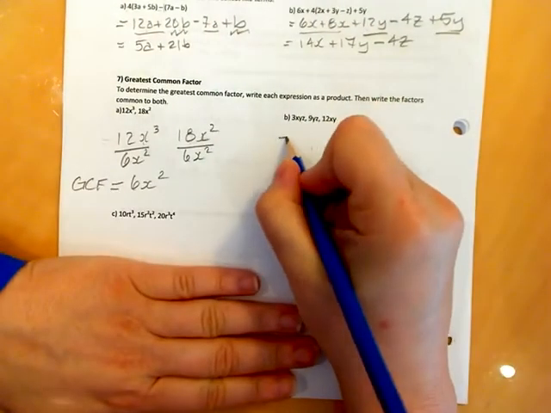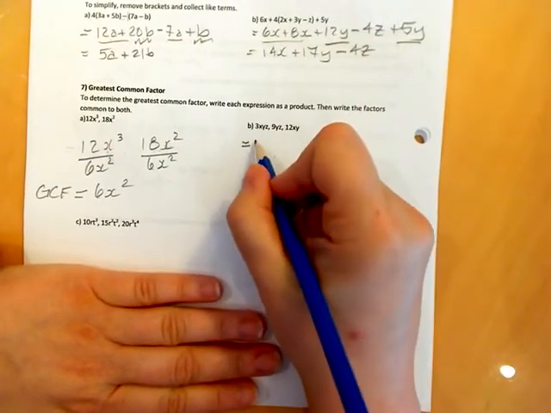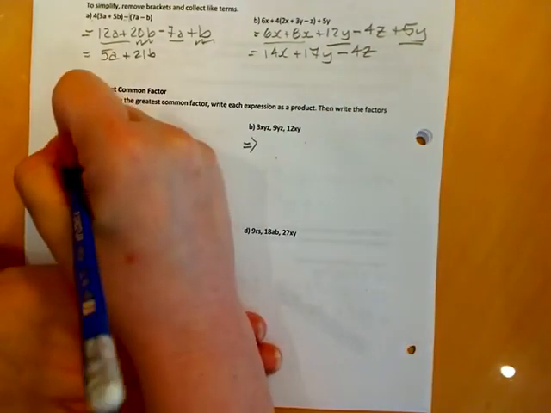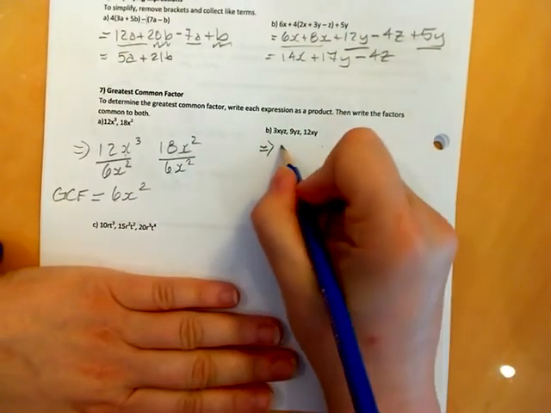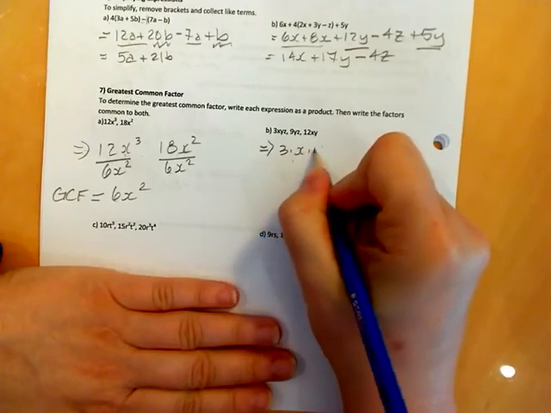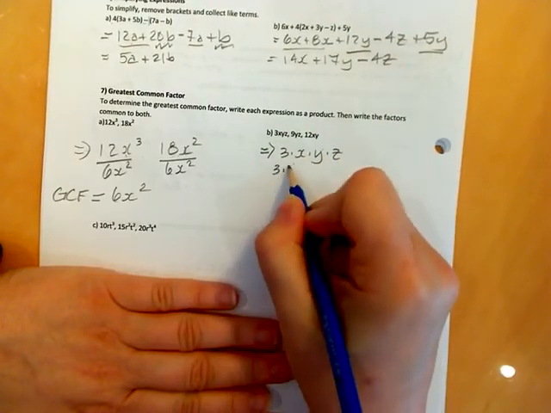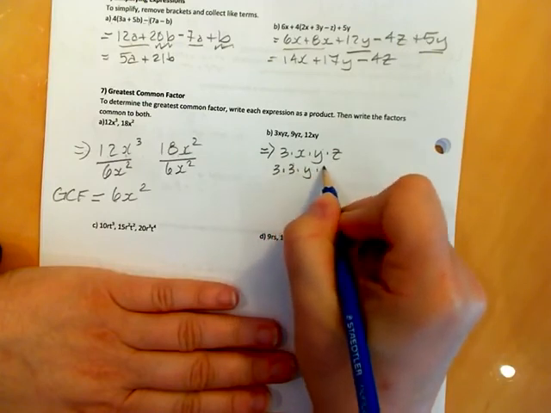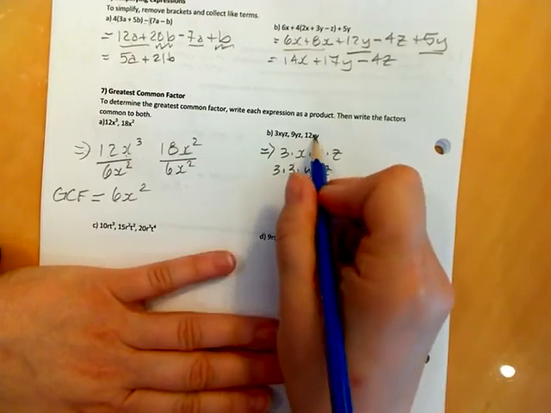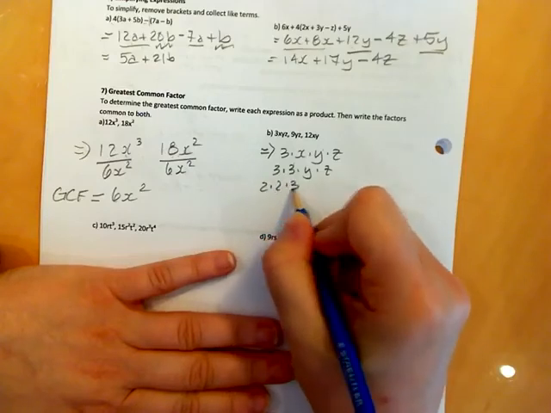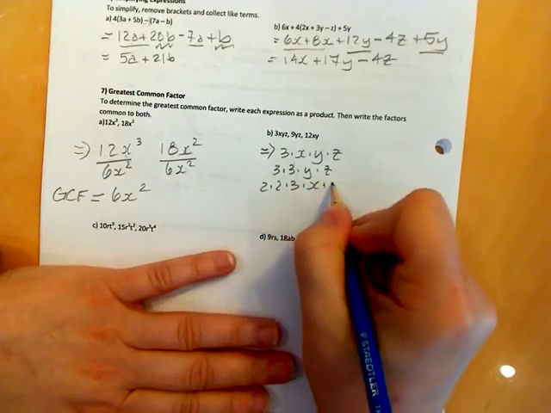Now let's take a look at breaking down the factors. So here this is 3 times x times y times z. This is 3 times 3 times y times z. This is 2 times 2 times 3 times x times z.